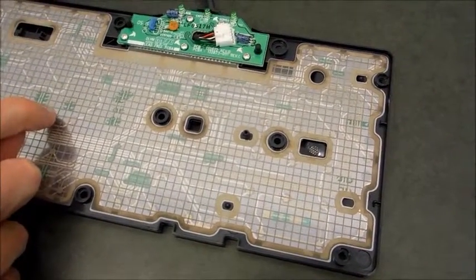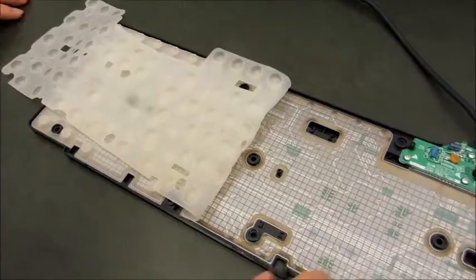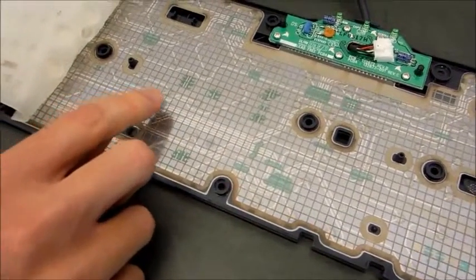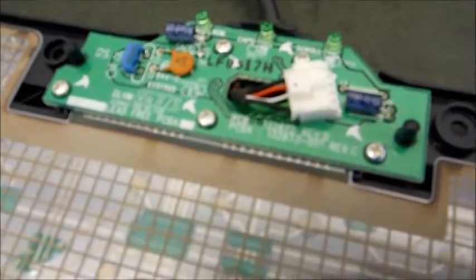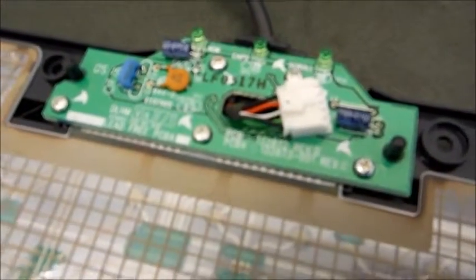There's a hole, and what it's doing is it's closing a circuit. When that circuit is closed, electricity is flowing through that, and it goes up into the processor there on the keyboard. That determines what key is being pressed, and then it sends that information onto the computer.